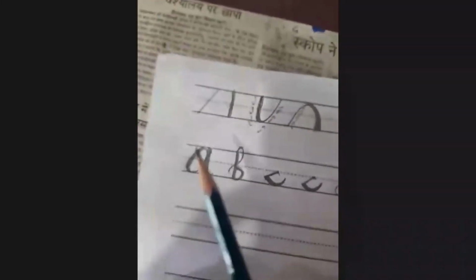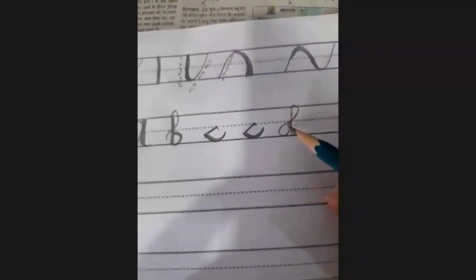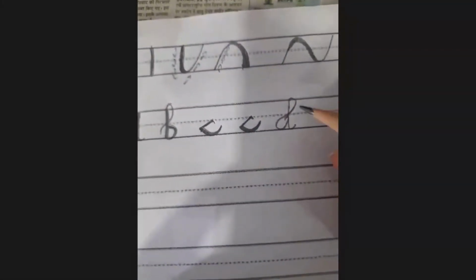Now, over here, I'm going to make an oval like A. Oval, but a small one. So this was my downstroke. Wherever you're taking a pencil downwards, we need to give that a thick effect. This was my D.